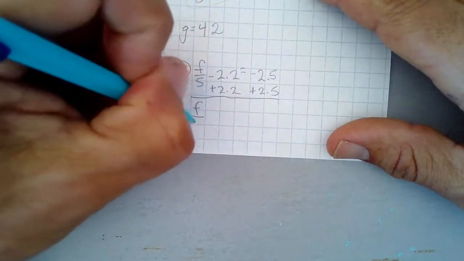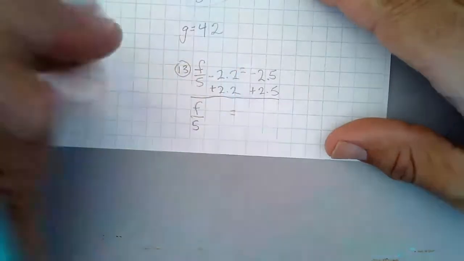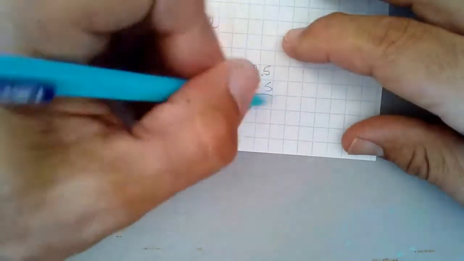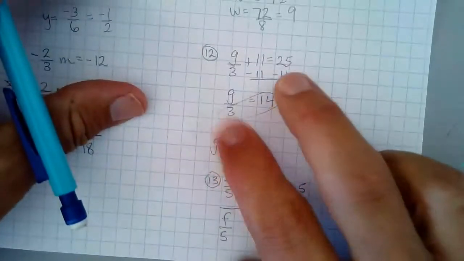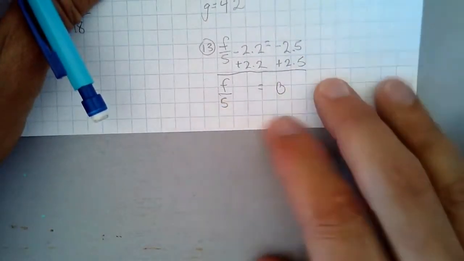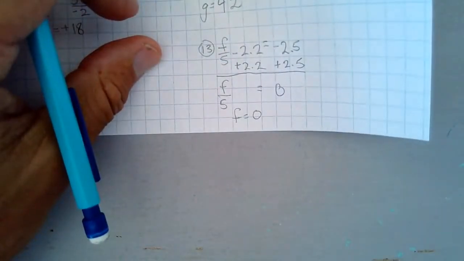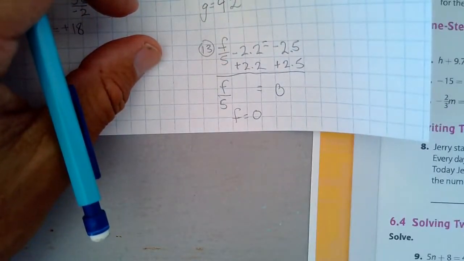F over 5, F divided by 5, I should say. Now, negative 2.5 plus 2.5, that is 0. And just like I multiplied here, I'm doing that for the same reason here. I'm 5 times 0. F should be equal to 0. And that is not the case.